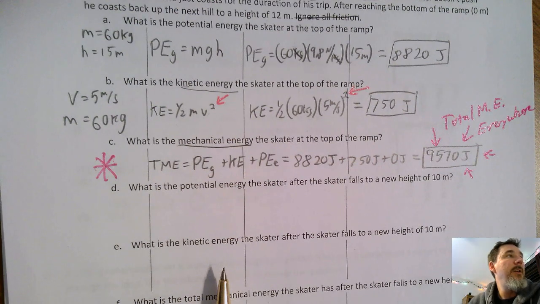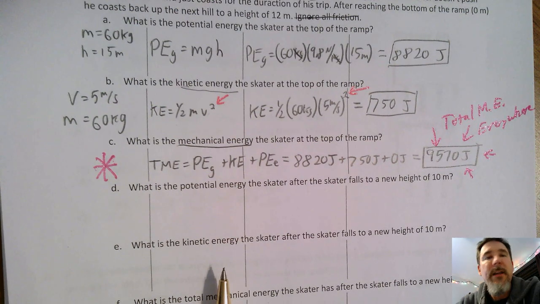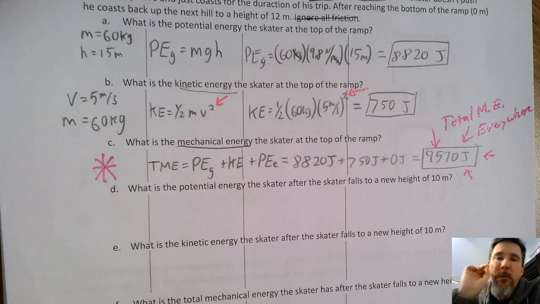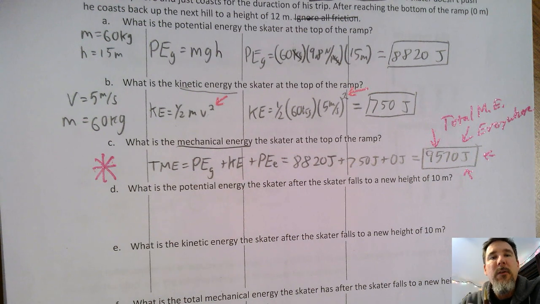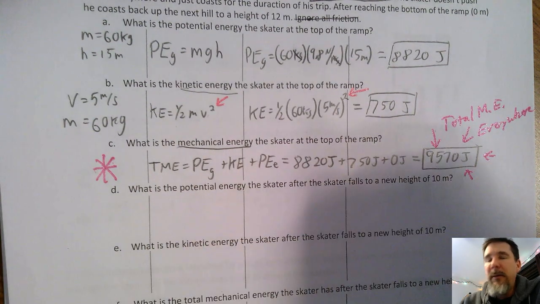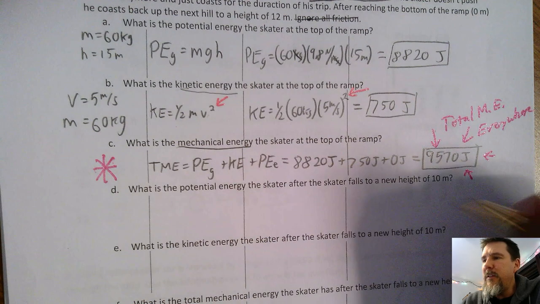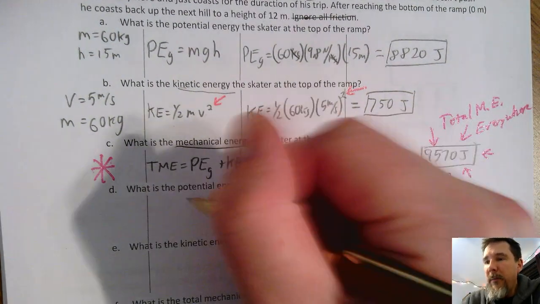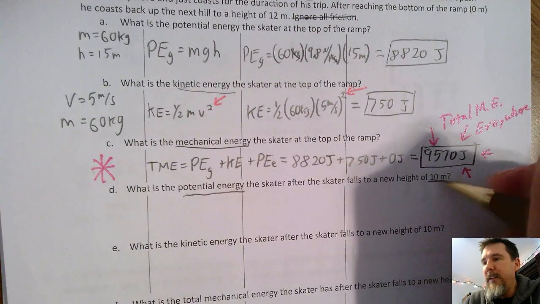on this little situation. Okay, so now we got this magic number that's going to help us figure out a lot of other questions. Once you figure out the total at one spot, that is going to be the total at all the spots. All right, so it kind of goes on from here. I'm not going to stay too long on this. But now we've got a new height. It wants to know the potential energy with a new height of 10.